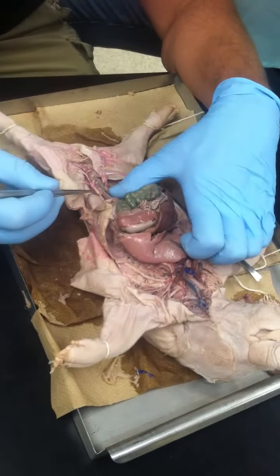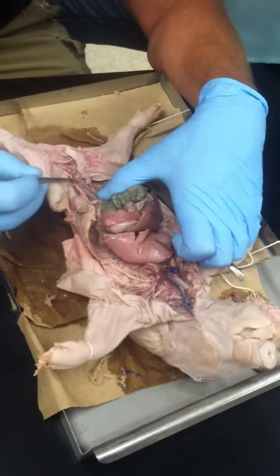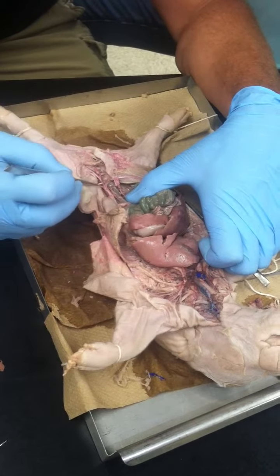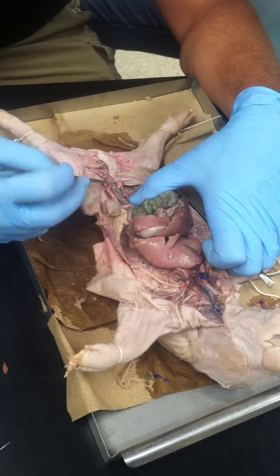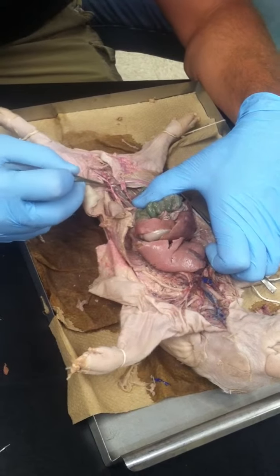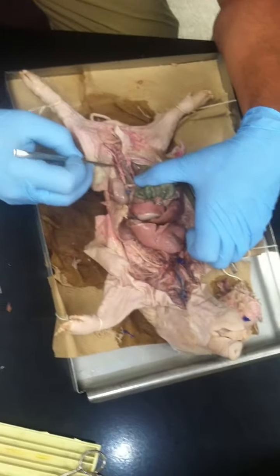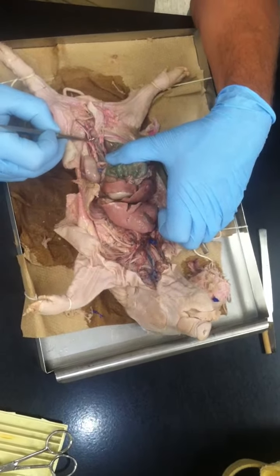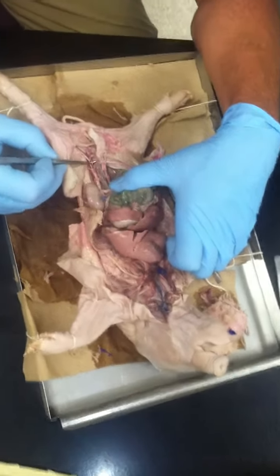You go down here to the abdominal aorta, the inferior portion of it. It's going to start branching. This first one we're going to use as our iliac. Artery, vein. This one you can see the artery. It's coming off of that aorta. The vein is behind that. It doesn't have any blue in it, so it didn't get the latex.